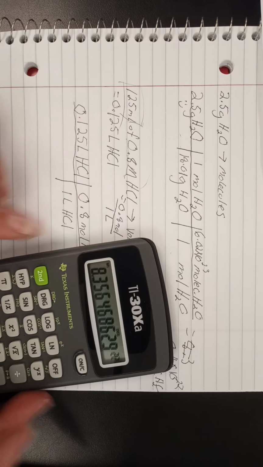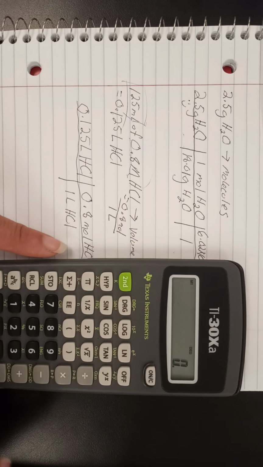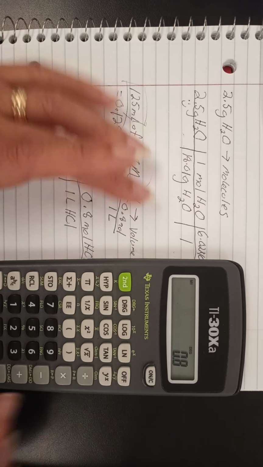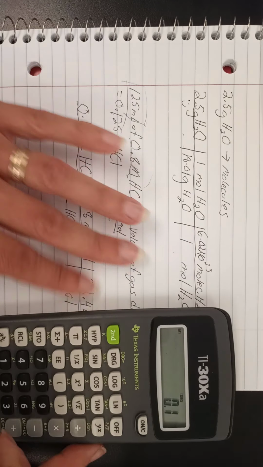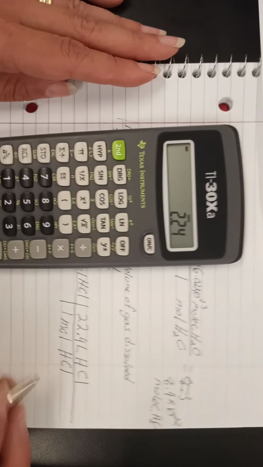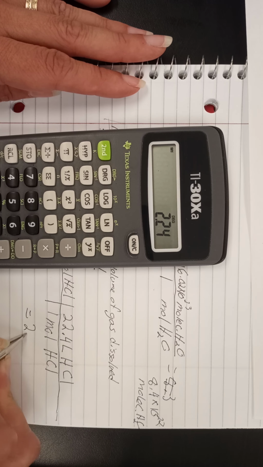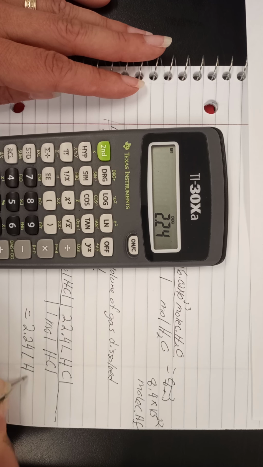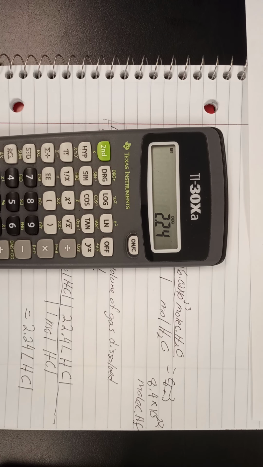And then once again, clear that out, we go 0.125 times 0.8 times that 22.4. Oh, I suppose that makes sense, okay, equals 2.24 liters HCl. Okay, and that's all there is to it.